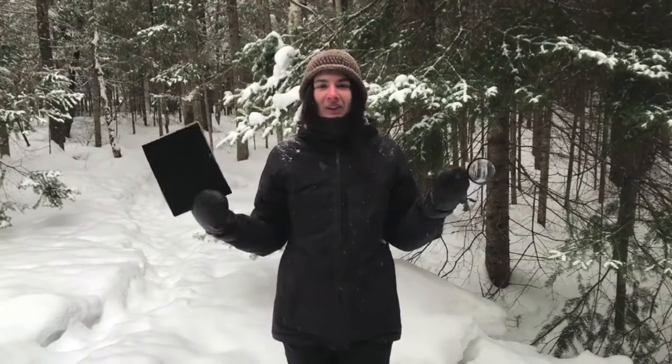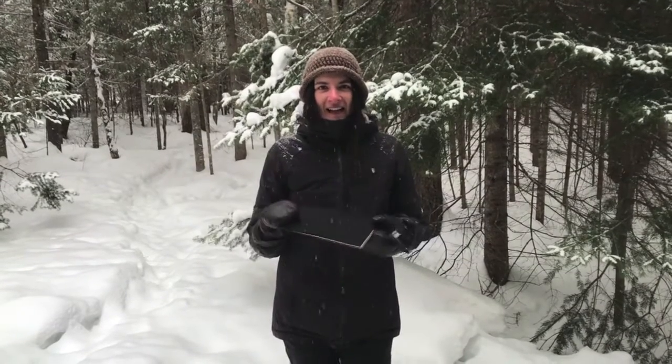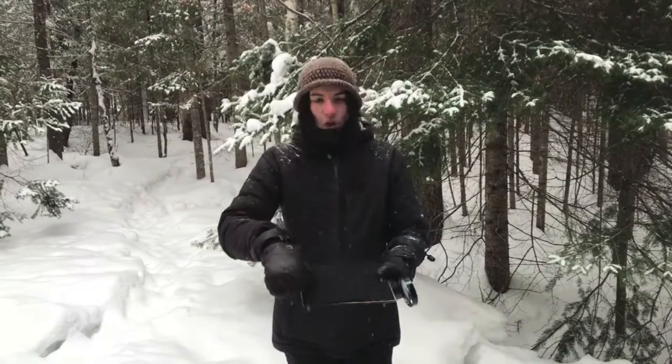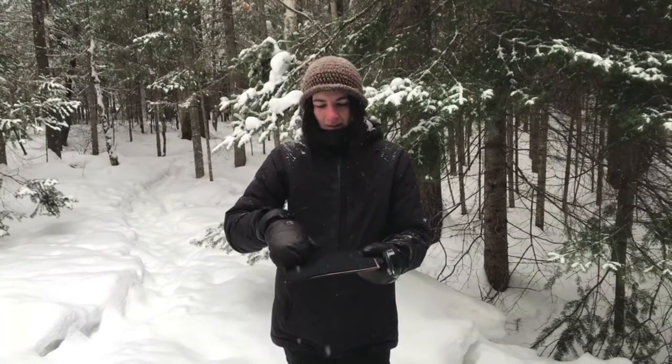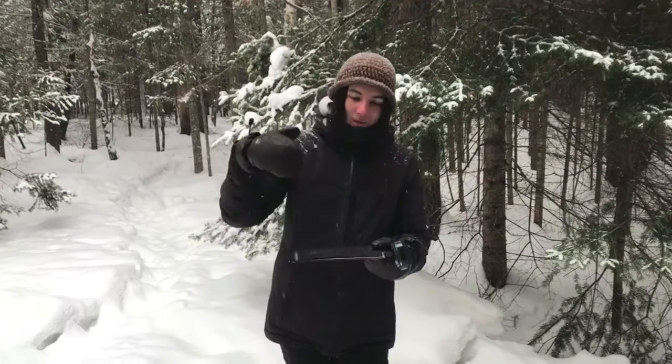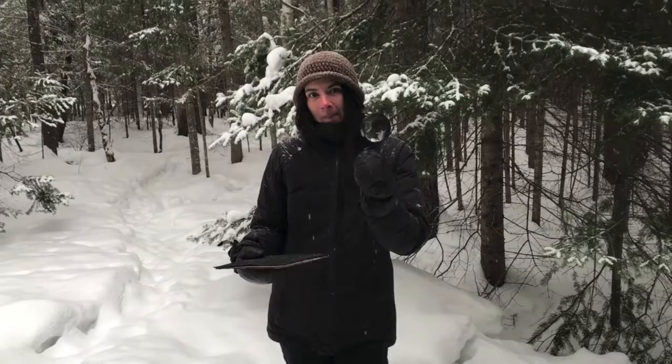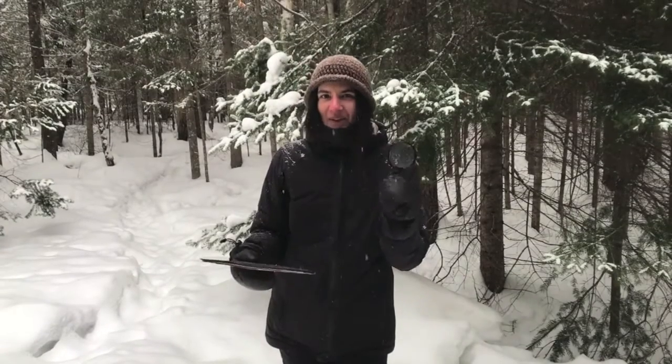So I've made a snow catcher. And we're going to take a look at some of those six-sided hexagonal ice crystals or snowflakes that are falling down. I've made it out of just a cardboard piece, and I've glued on a black felt piece. And so when the snowflakes land, we can see them a little bit better. And I've brought along a magnifying glass so we can take a closer look at them.